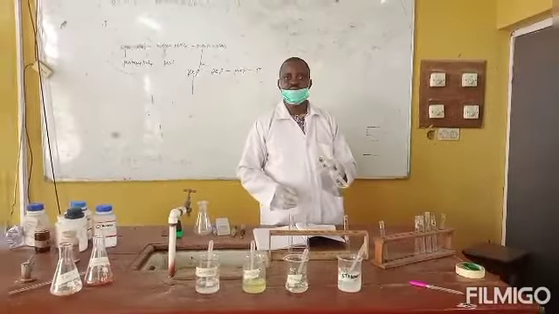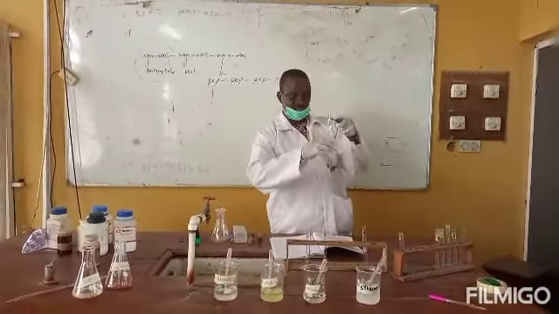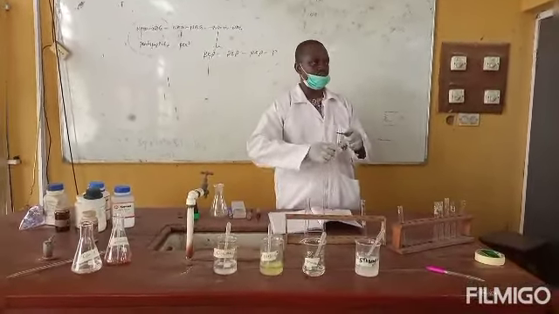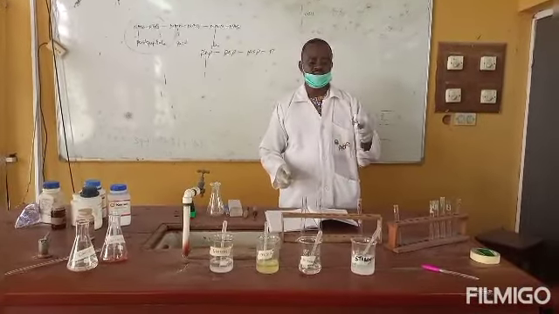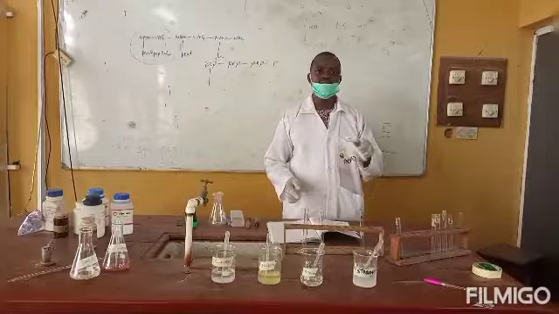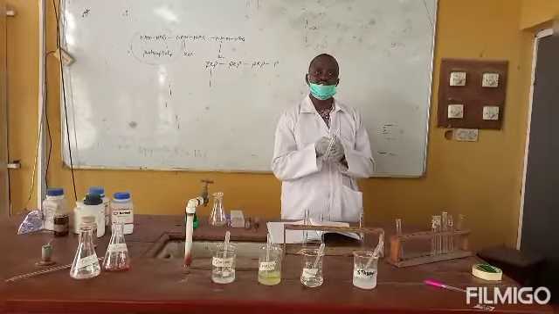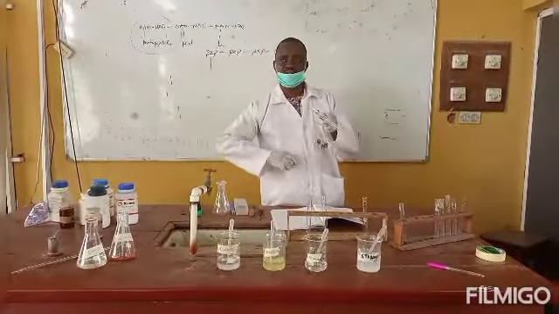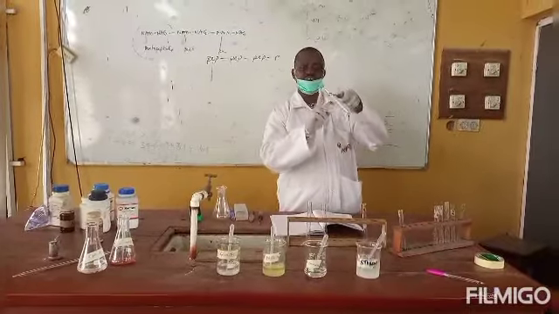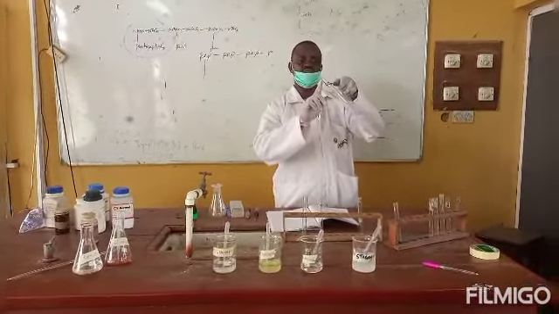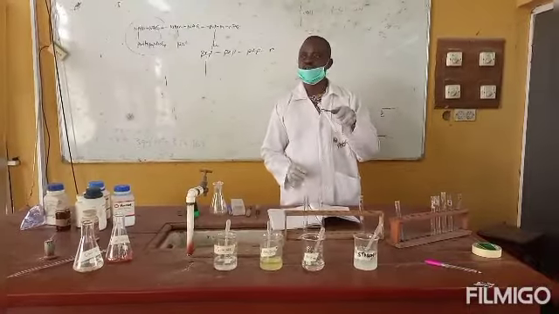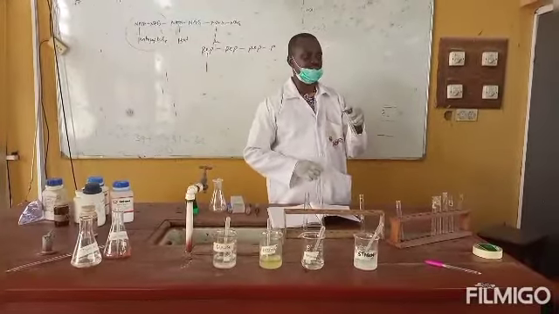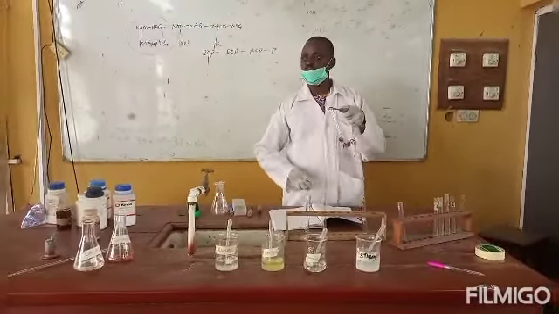So as I was saying, after adding 2 ml of the test solution to the test tube, you add 2 drops of alpha naphthol into it. You mix thoroughly by shaking the tubes, and after that, you now carefully add 2 ml of conc H2SO4. You let the conc H2SO4 run down the wall of the test tube. Immediately the conc H2SO4 gets in contact with the mixture, the reaction will take place.